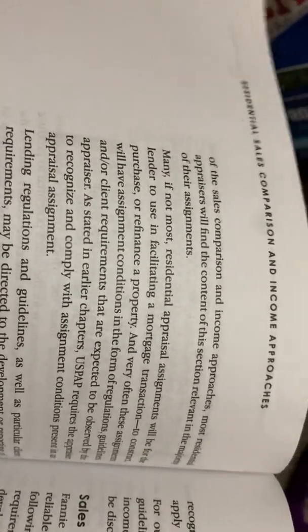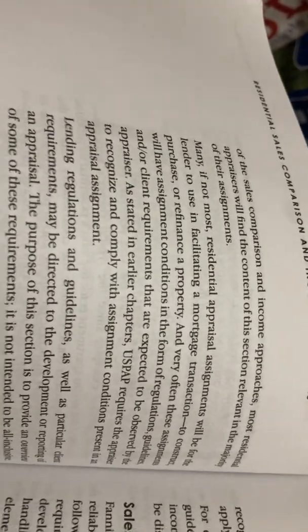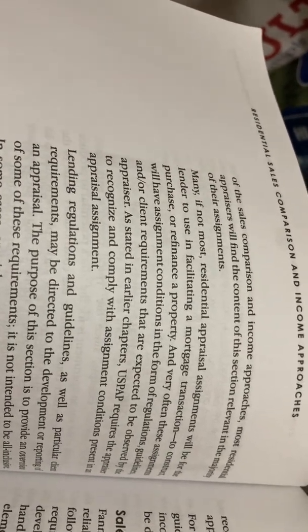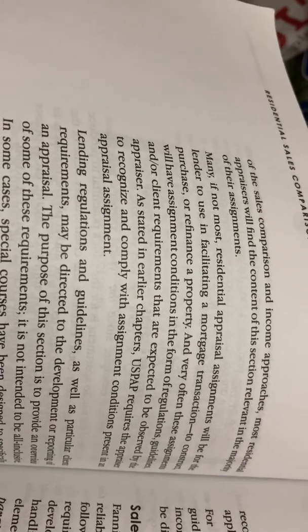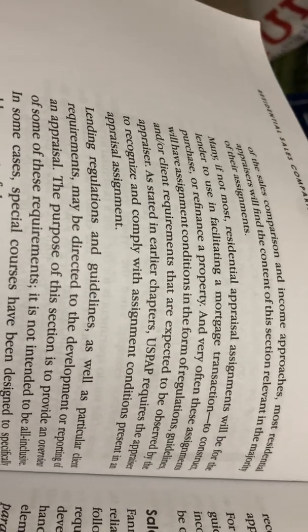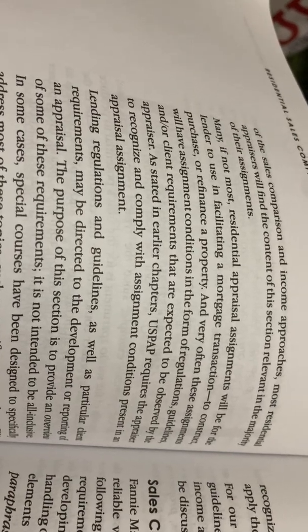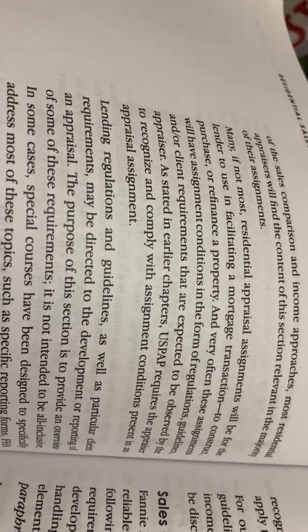Residential sales comparison and income approaches, page 214. Of the sales comparison and income approaches, most residential appraisers will find the content of this section relevant in the majority of their assignments.